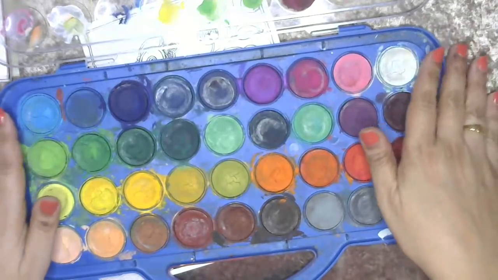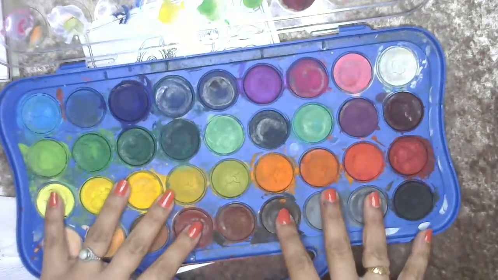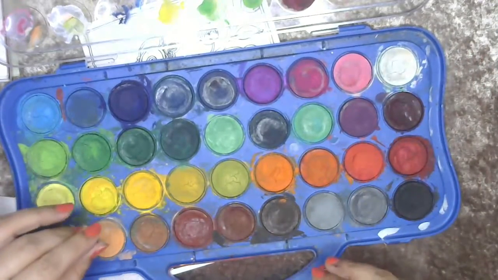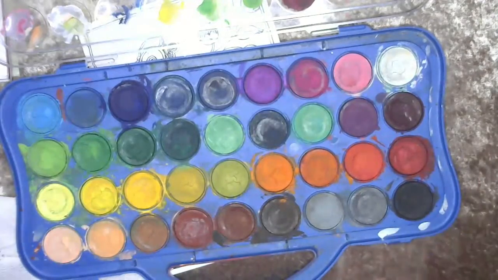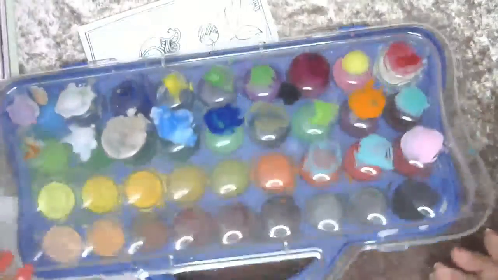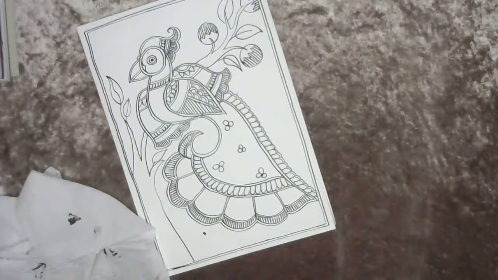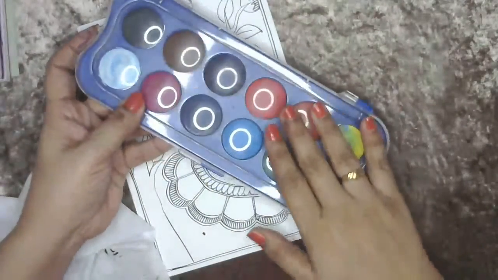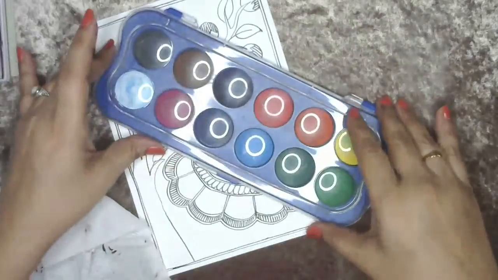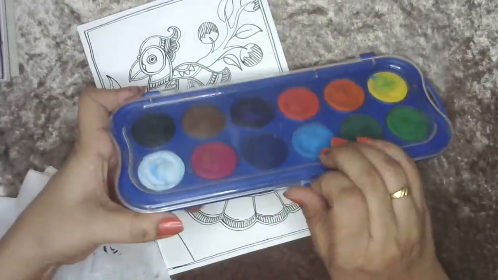But I'm not saying that you will have to buy this. Do not buy this. With a small set also you can work. I will work with a basic one so that you don't find it difficult as per the shade. So I'm taking a very basic one. This everybody would be having. The small kids will have it.